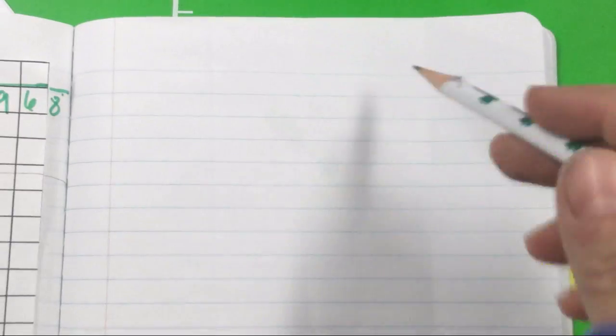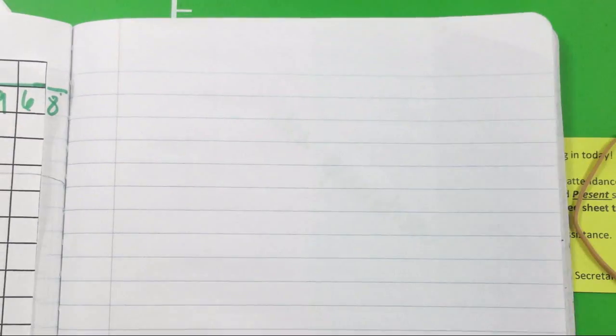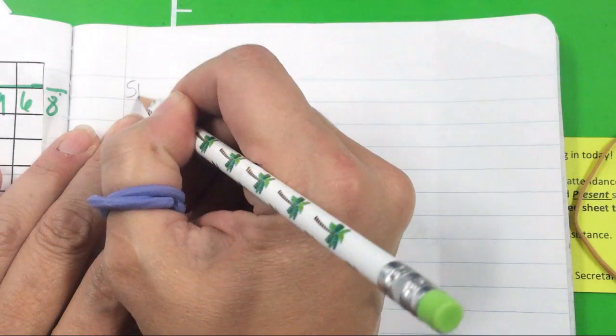Okay. Step 4. I don't have my grid paper over here, so we're going to line them up. Okay? So step 4.